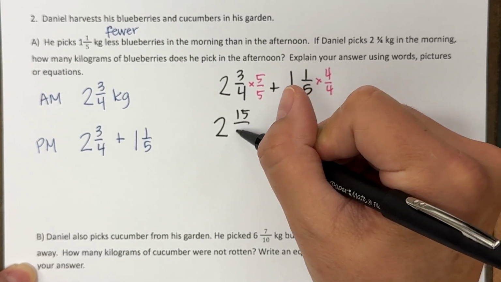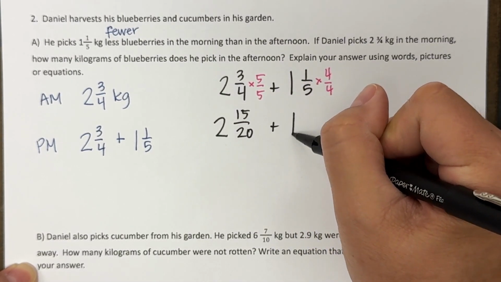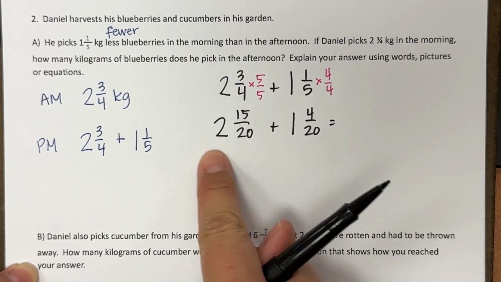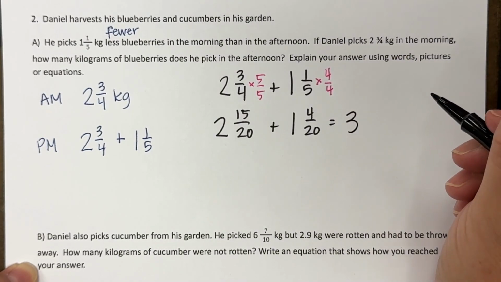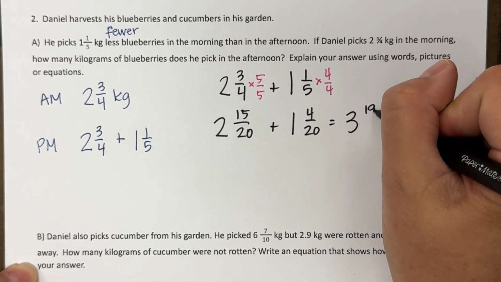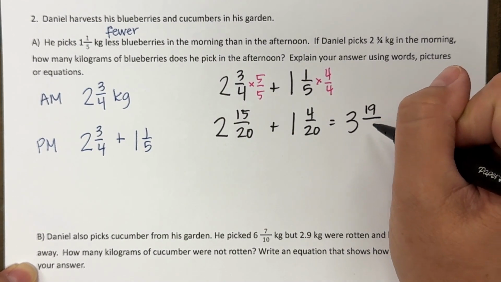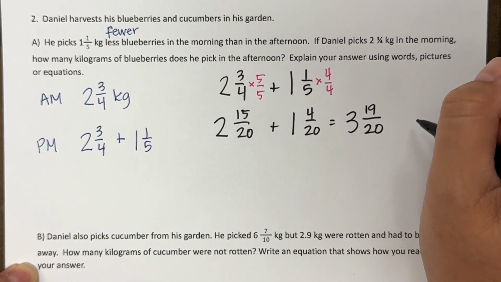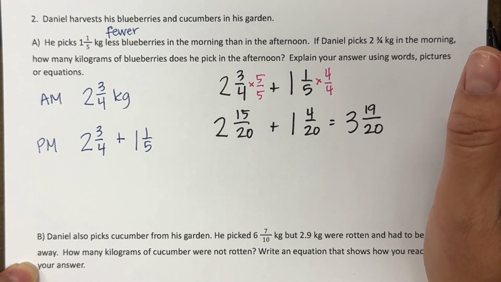So we've got 15/20 there, plus 1 4/20, and add our whole numbers. That's a 3. 15 plus 4 is 19, and keep the denominator when you're adding. You don't add the denominators. So 3 19/20 kilograms of blueberries in the afternoon.